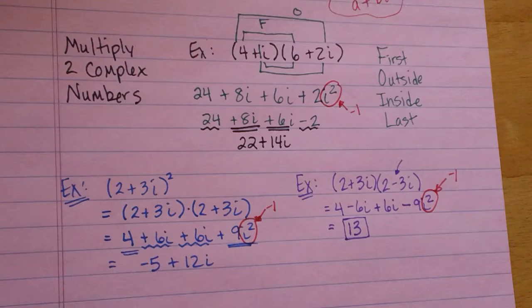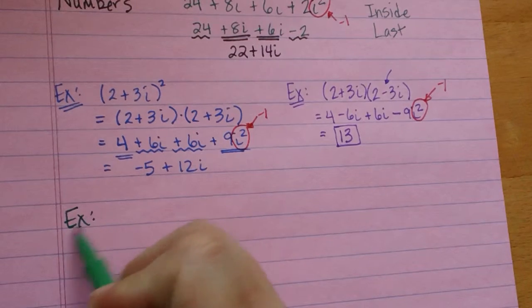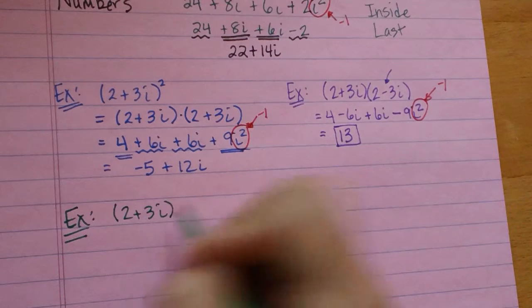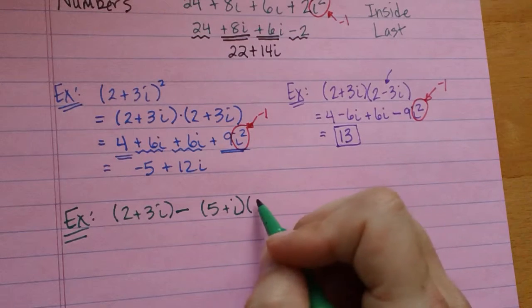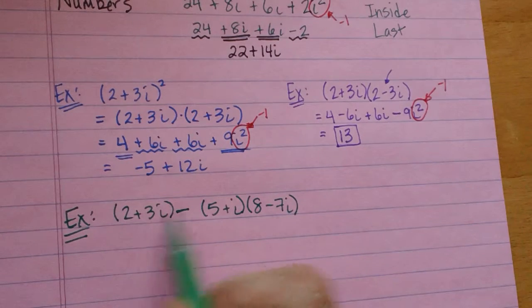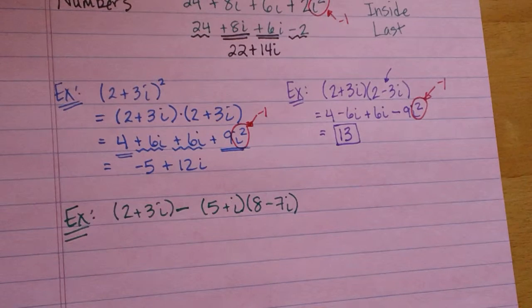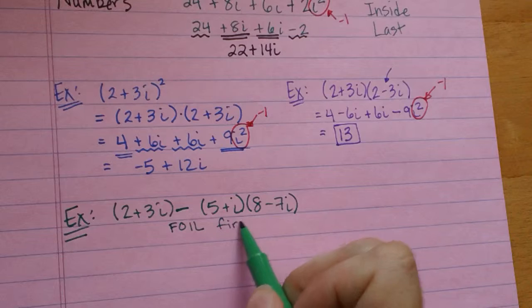Now we can do even more complex operations with multiplication of complex numbers. Let's look at this where we have a combination of multiplication and subtraction. Let's take 2 plus 3i minus 5 plus i times 8 minus 7i. Now in this problem we have a multiplication of two complex numbers and we have a subtraction problem. According to the order of operations, we should do multiplication before we do subtraction. So I'm going ahead and FOILing first.